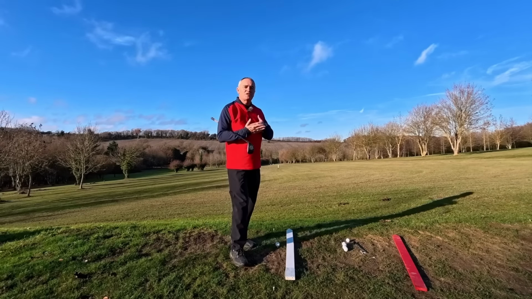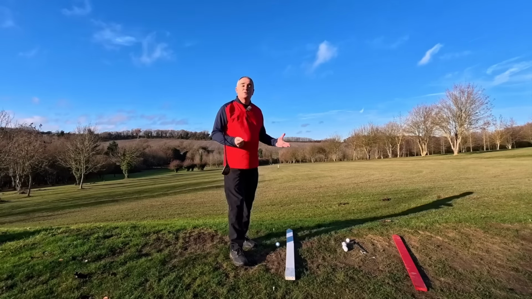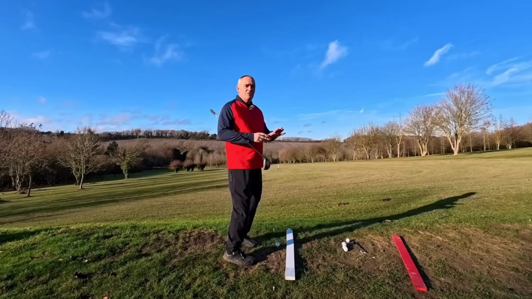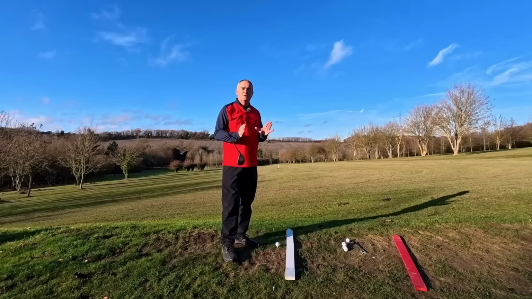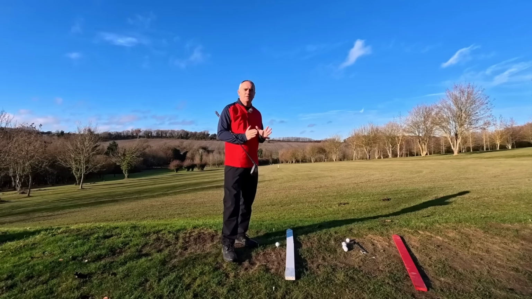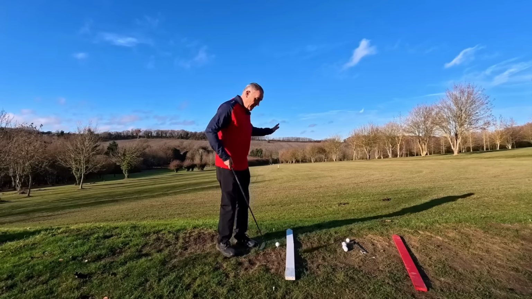Now, if we open it a small amount, you might get what we call a fading shot. That's a ball that would start left and come back to target. Well, that's okay, that's playable. You can get the success you want. But what tends to happen is people over-exaggerate the movement with the club face, and that's what causes the problem. And that causes the ball to go way off to the right.